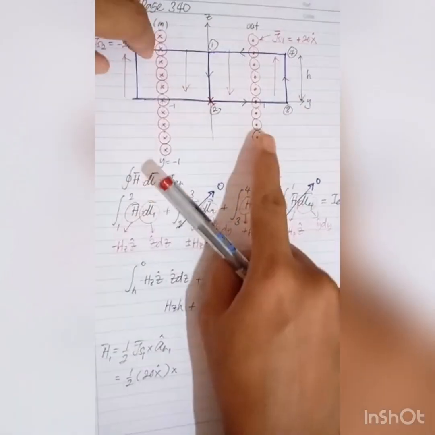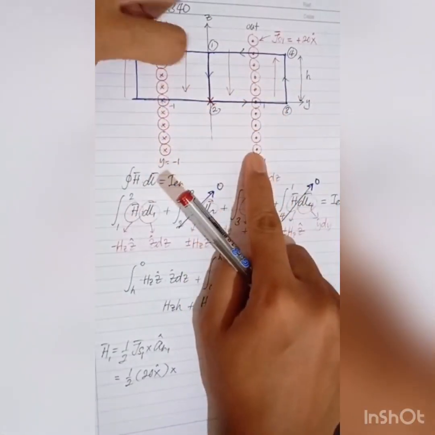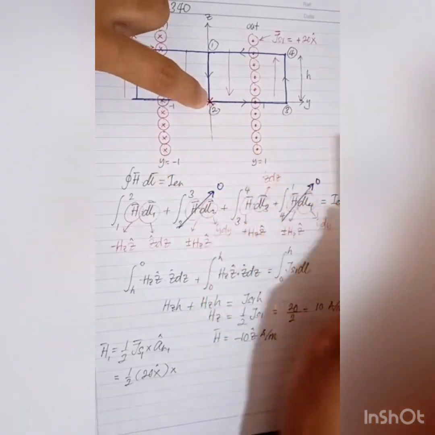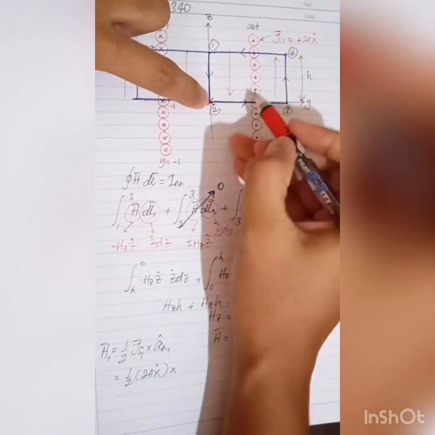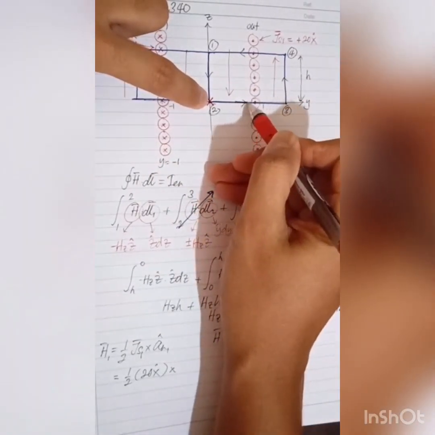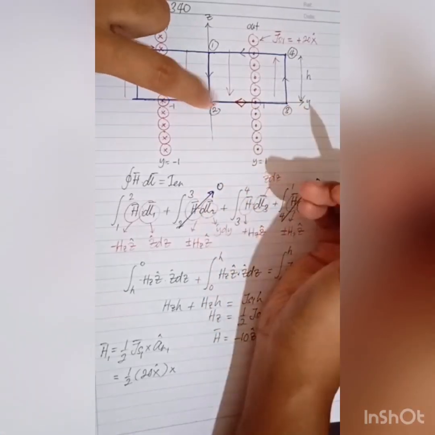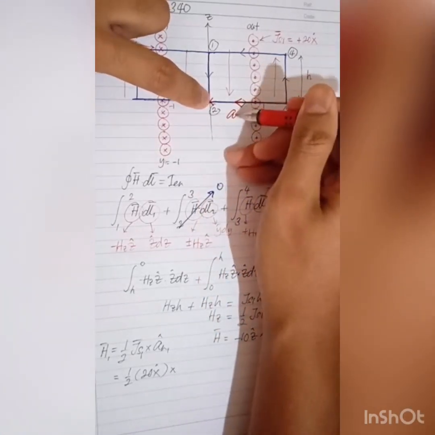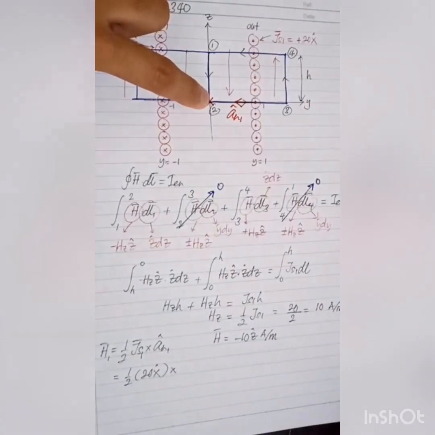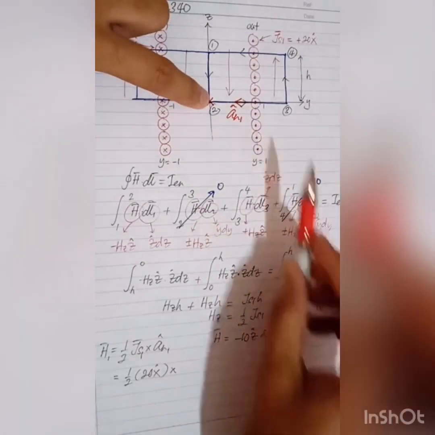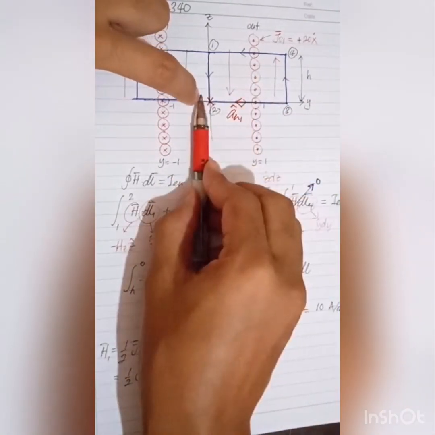So this is our surface current side, and this is your point of interest. So an must point normal from the surface to the point of interest. So that should be your an number 1, and that should be your direction.